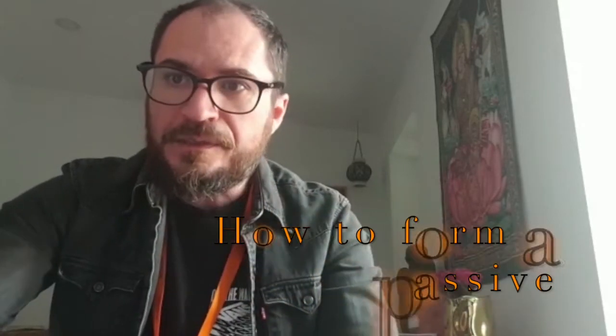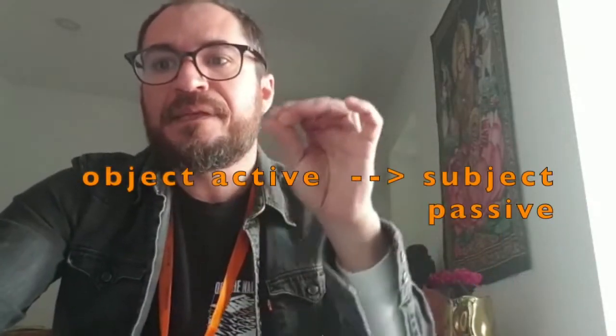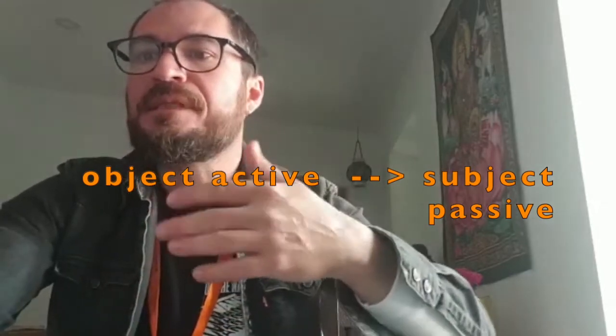So the passive is used to focus attention on the person or thing affected by the action rather than on the agent, the doer of the action. If we are interested in the agent, we use the preposition by. In other words, the object of the active sentence becomes the subject in the passive sentence.